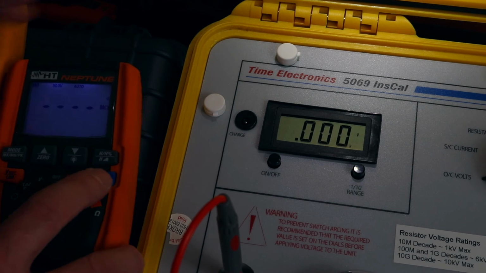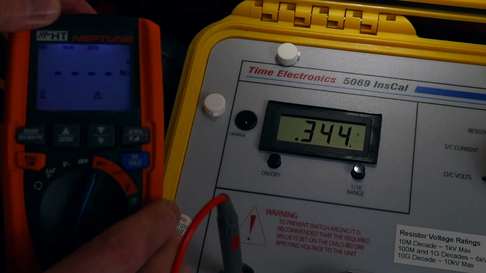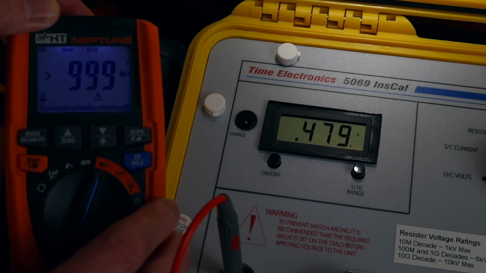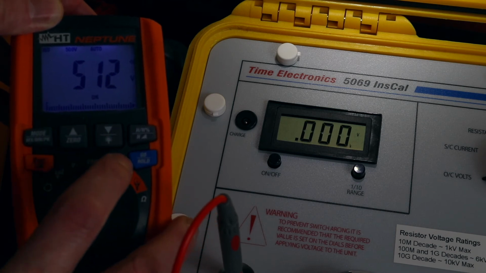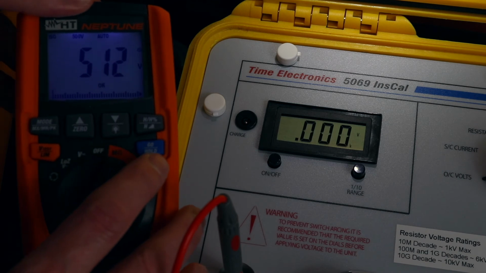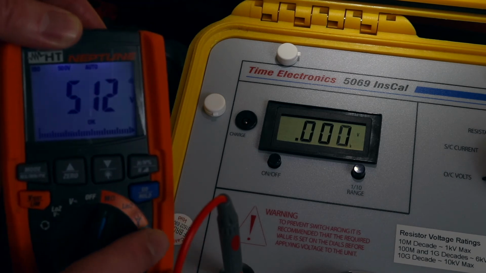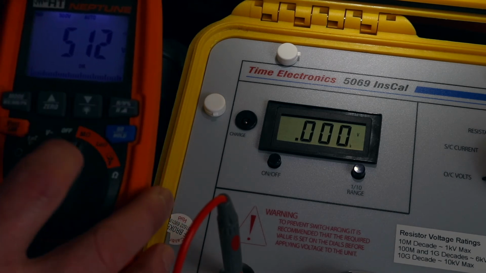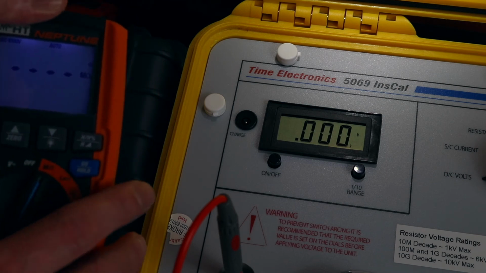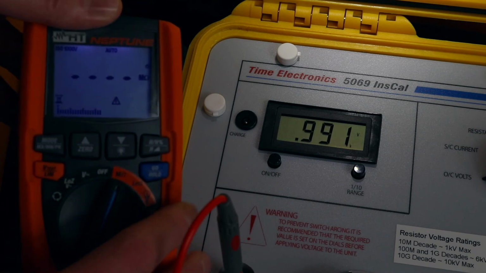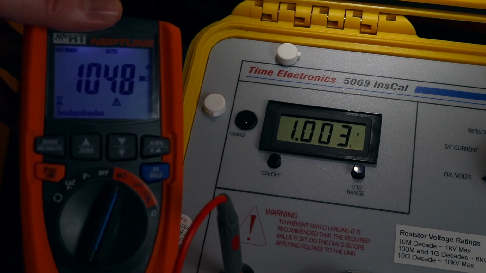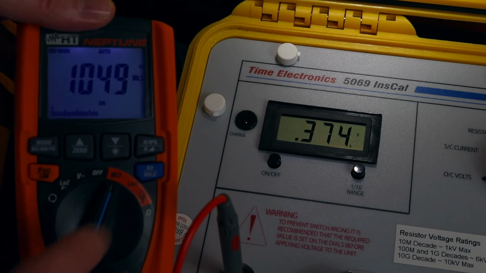500 volts, we'll do the same again. 479 volts, but when I go 512 volts on the instrument, you can see that. And finally we got to 1000 volts. You've got just over 1000 volts there, so that's fine.